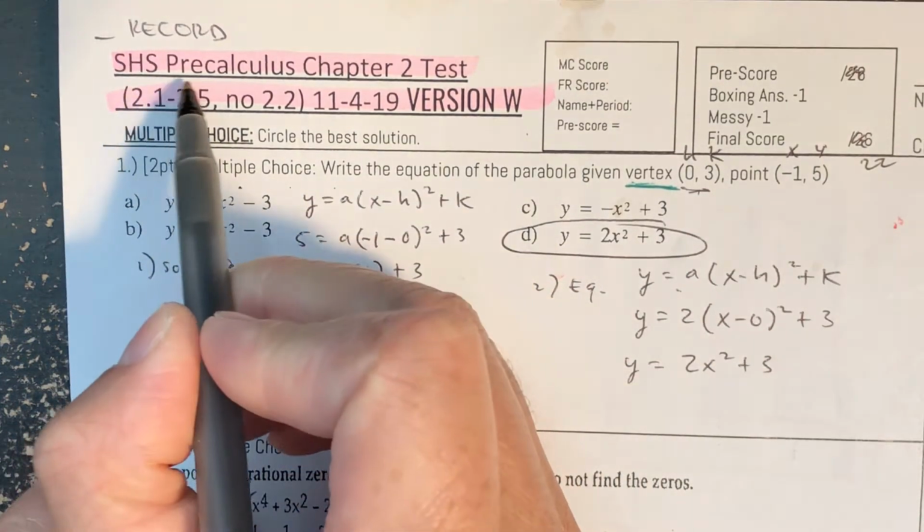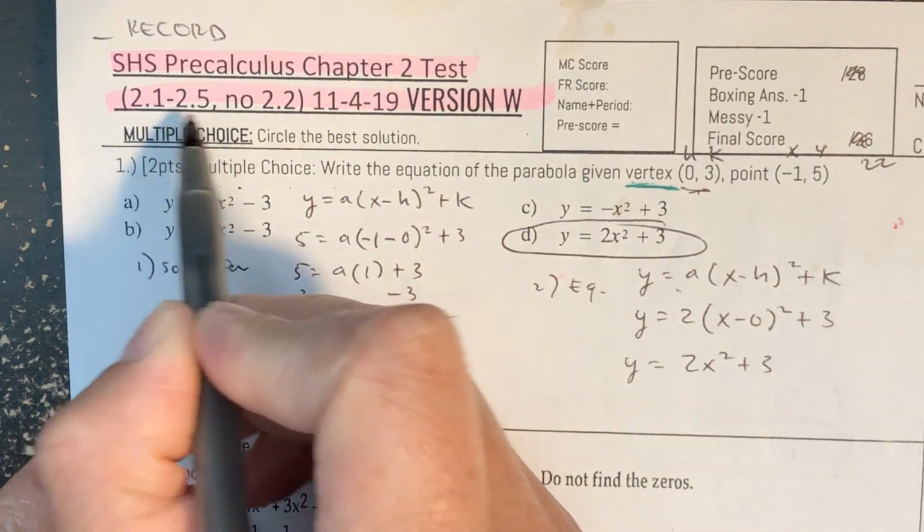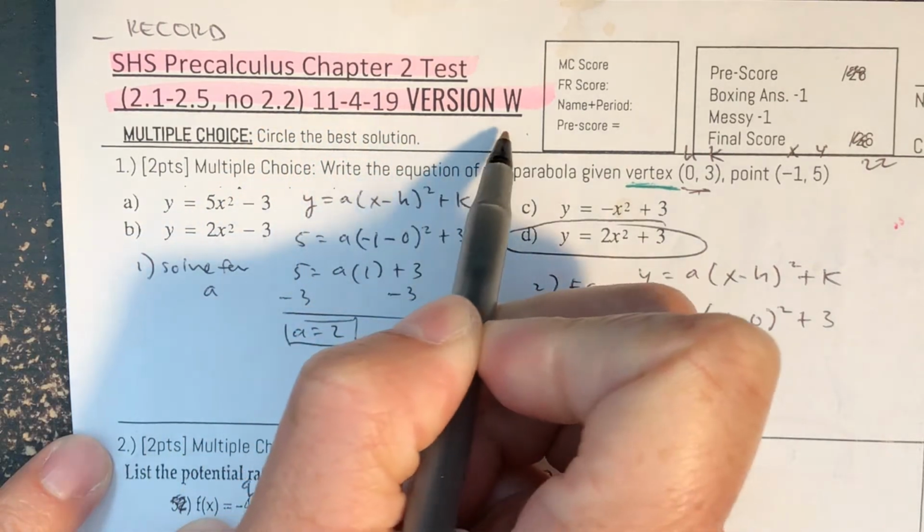Hey, this is Mr. Ng going over the Precalculus Chapter 2 test, taken November 4th, 2019. This is version W.